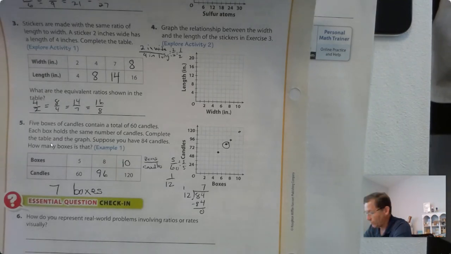All right, number 6. How do you represent real-world problems involving ratios or rates visually?